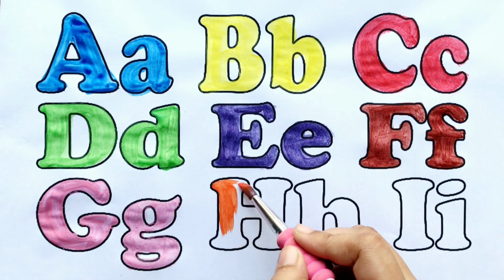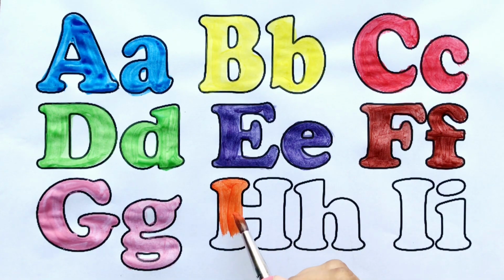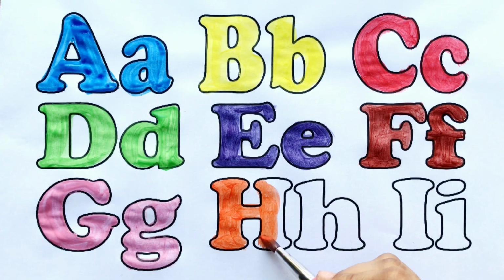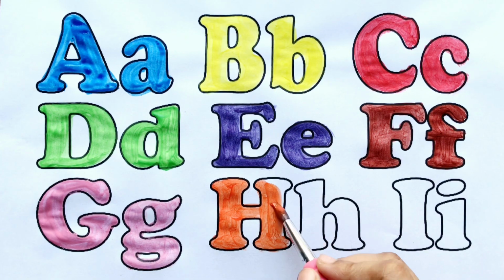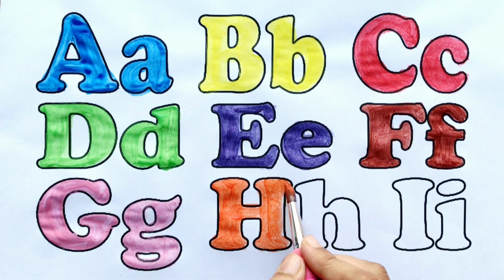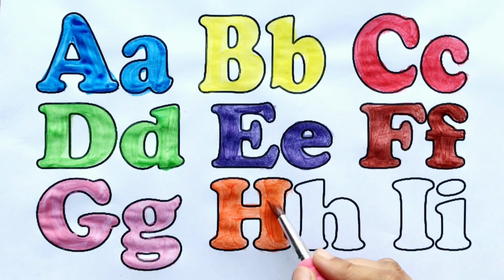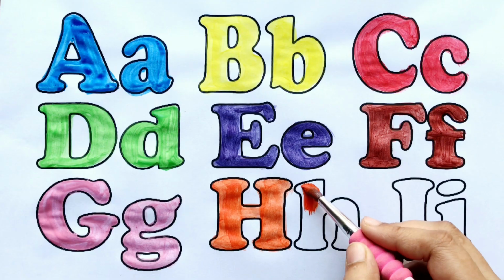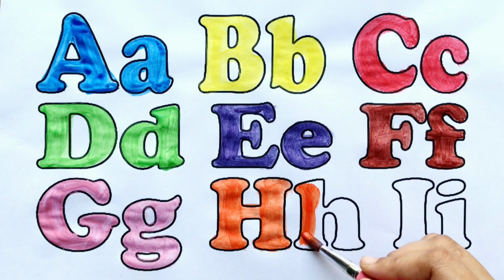Orange color. Uppercase letter H. H for house. Lowercase letter h. H for hatch.